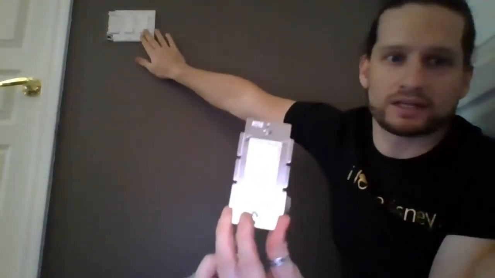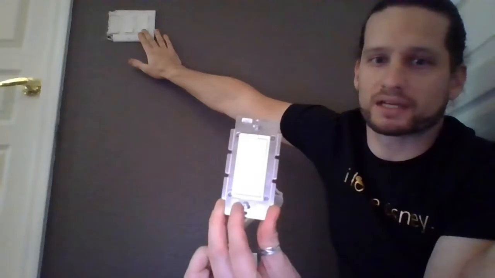Up here in the background is the switch that controls my bedside lamp. So if I turn that off, you'll see it get darker. And over here, my lamp, you'll see, is off. And I will turn that same switch back on. You'll see the lamp come on.